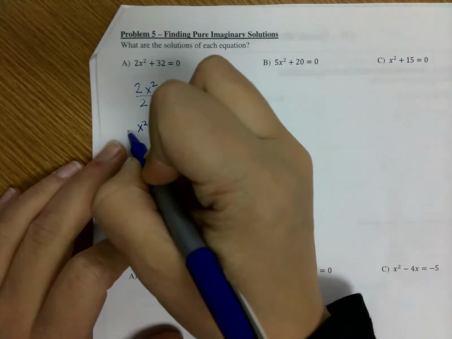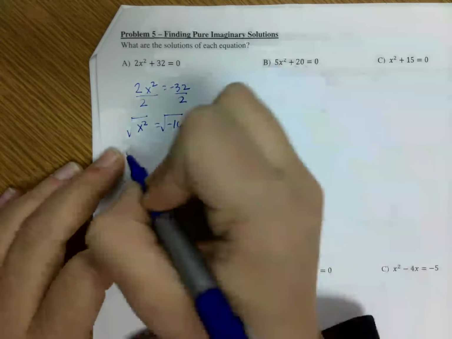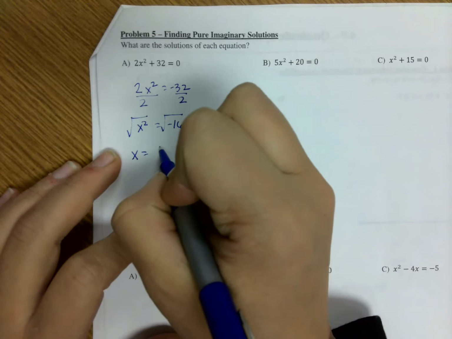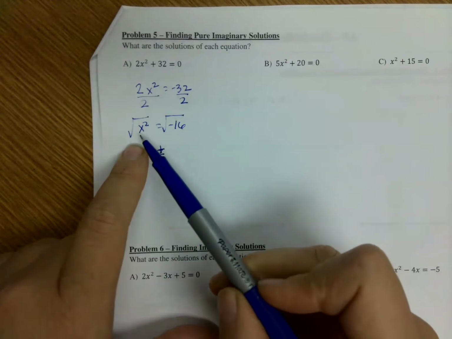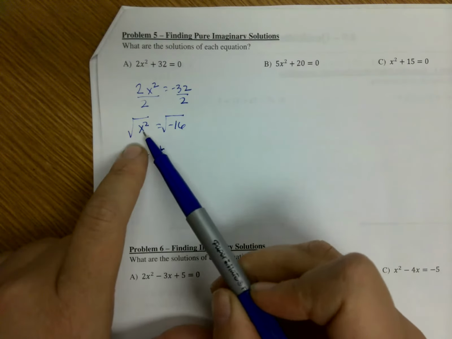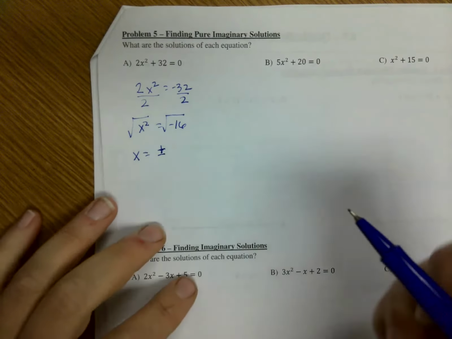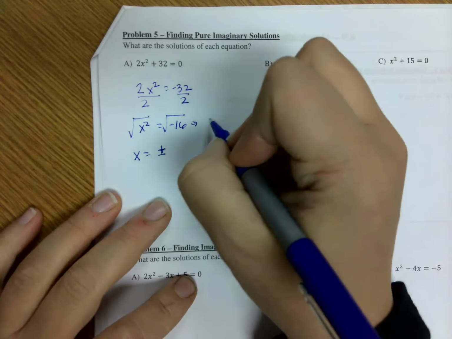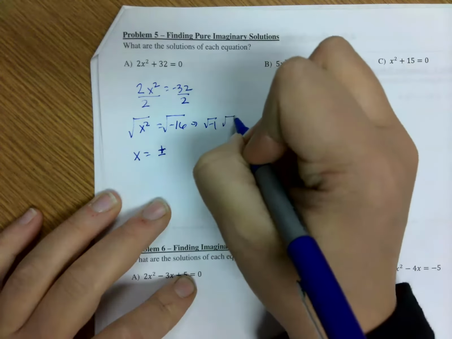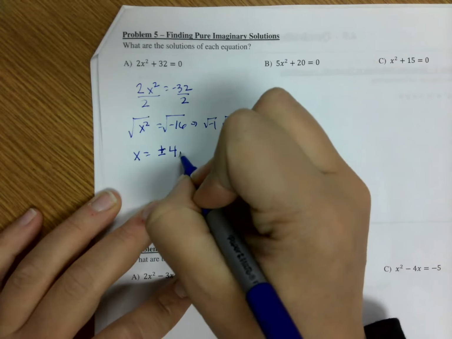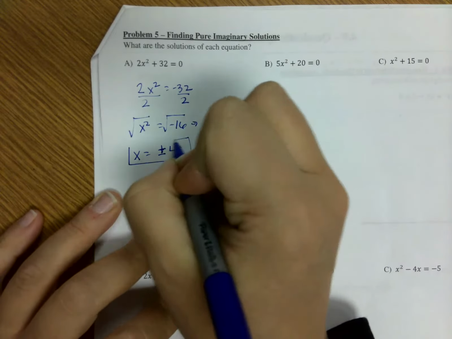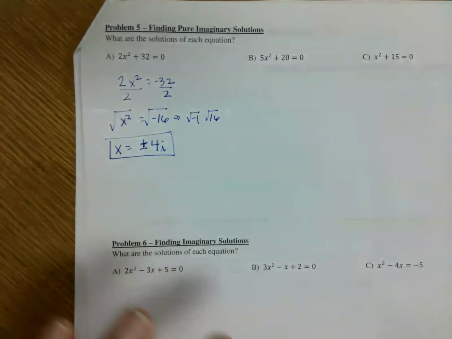To get rid of something squared, I have to take the square root. Now, x is going to be equal to, there's two numbers here, so positive and negative. There's a positive negative because 5 squared is 25, negative 5 squared is 25. It's that same concept here. I can rewrite 16 and negative 16 as square root of negative 1 and square root of 16. Square root of 16 is 4. Square root of negative 1 is i. So now those are my two solutions. I should have two solutions because of x squared.